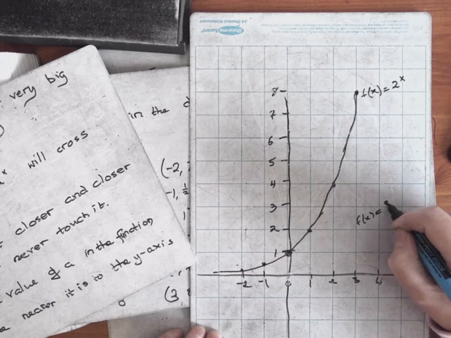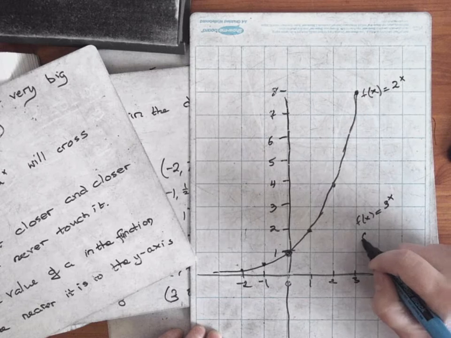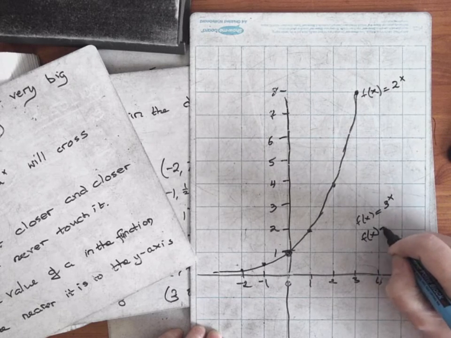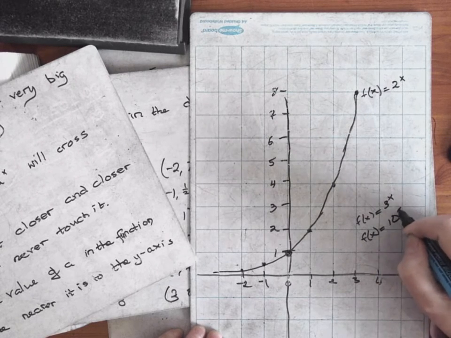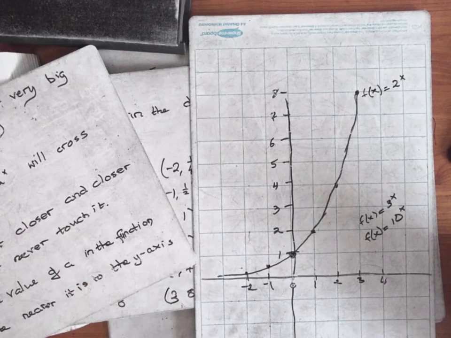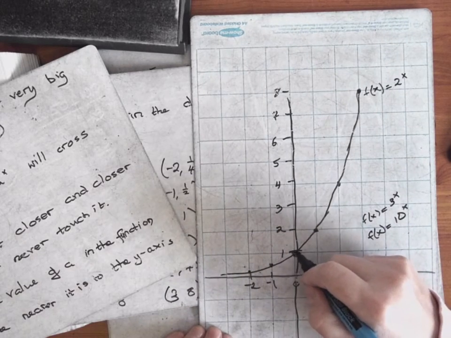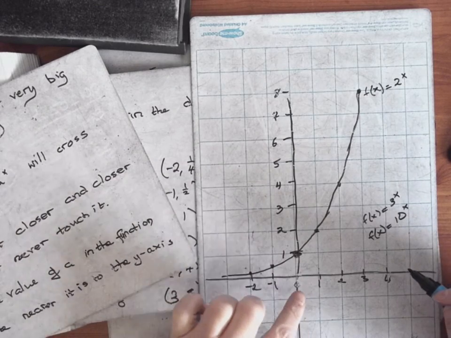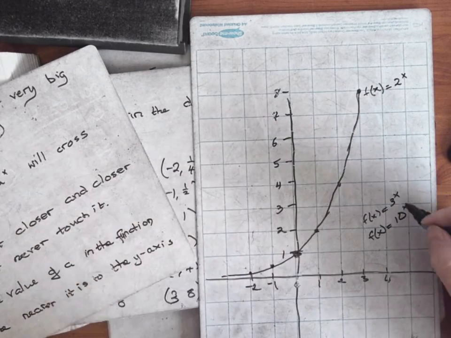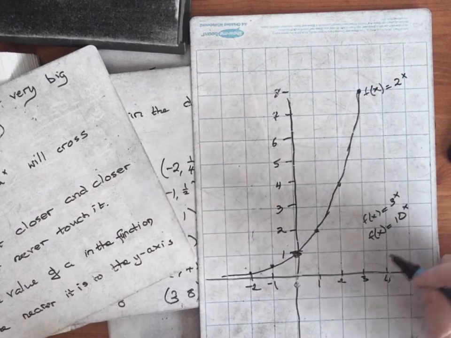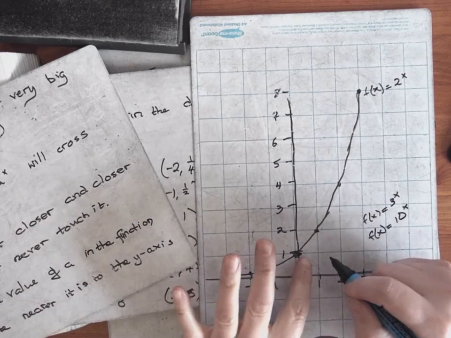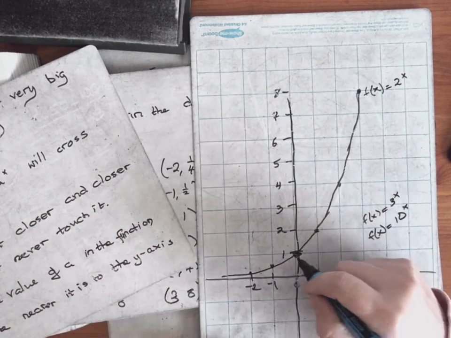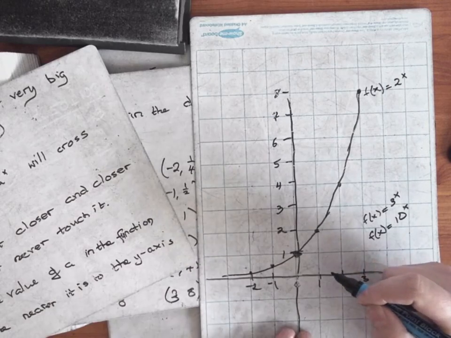I'm going to draw that one in a minute, and f of x equals 10 to the power of x. But they all cross at 1, because anything to the power of 0 is 1. 3 to the power of 0 is 1, 10 to the power of 0 is 1, 100 to the power of 0 is 1, so all these exponential graphs cross at 1.